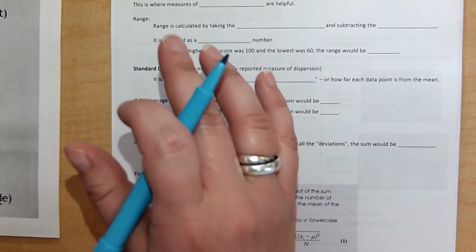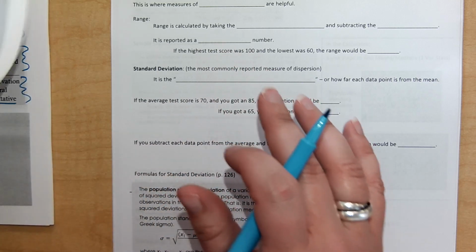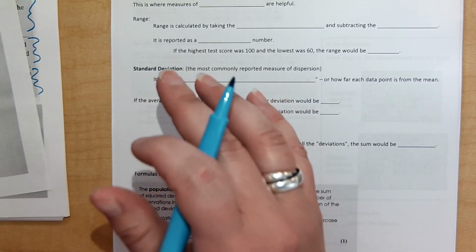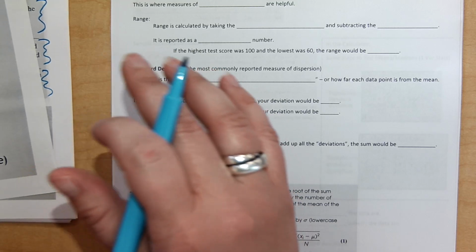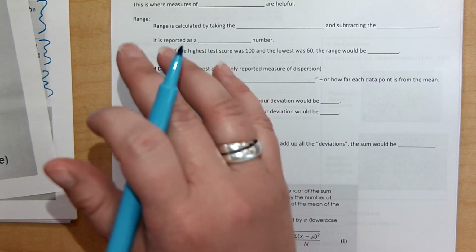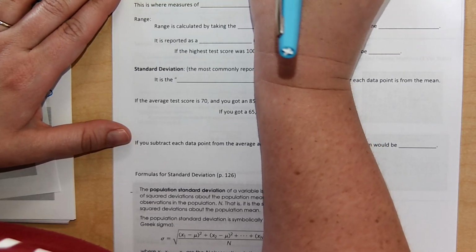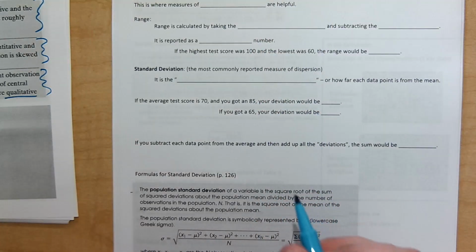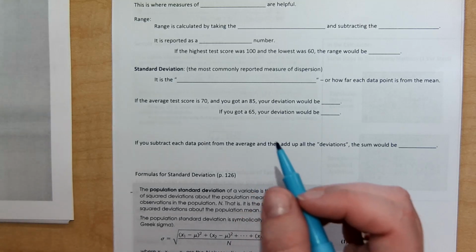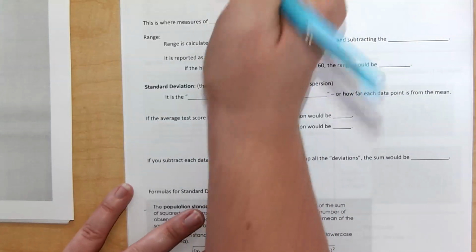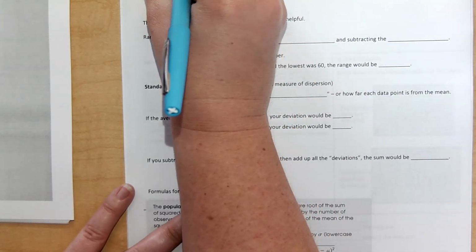3.2 is some new material you might not have heard of before, but it's a very important concept. It goes with the mean. So we're going to talk about measures of dispersion. Dispersion is a fancy way of saying spread. How spread out are the data? And this is a very important measurement that we take in statistics because average does not always tell us enough.